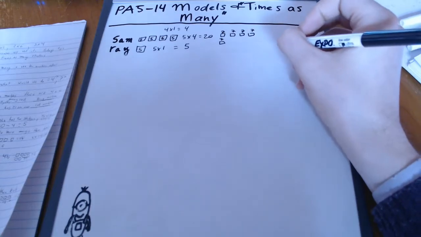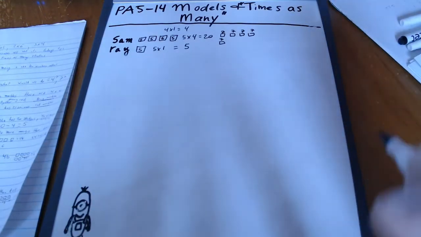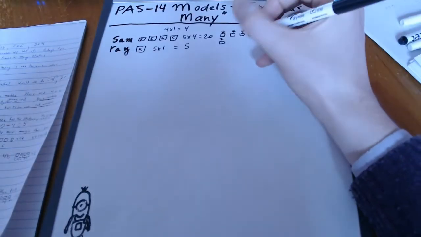What would we do? I need to zoom in a bit. Well, okay, you guys will have to deal with it for now.